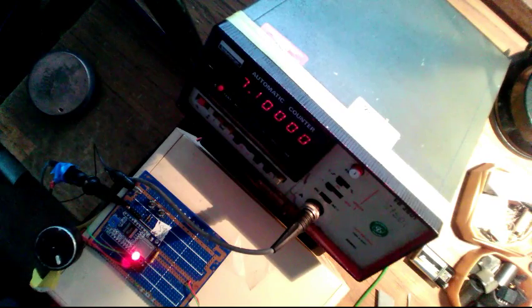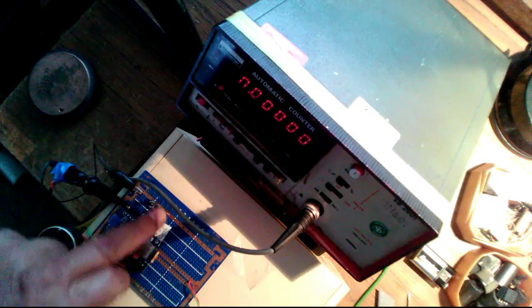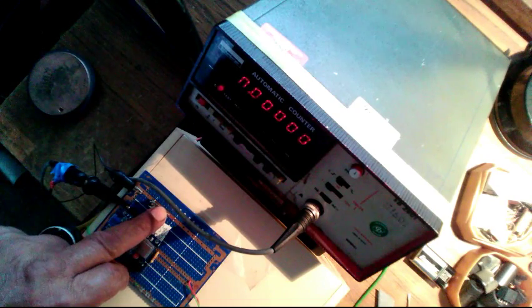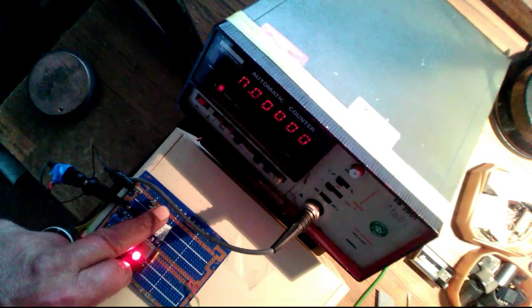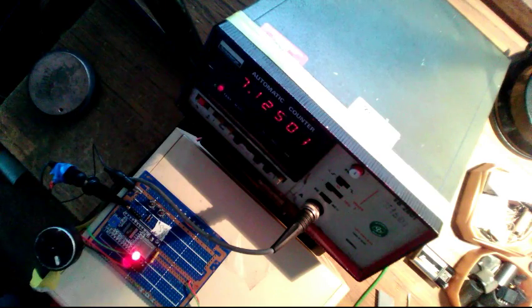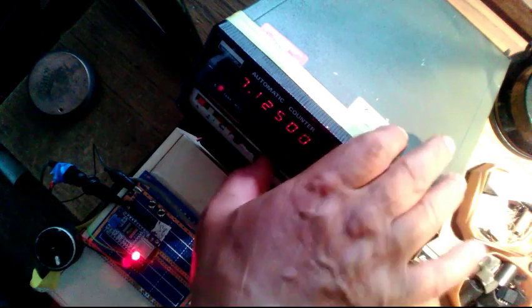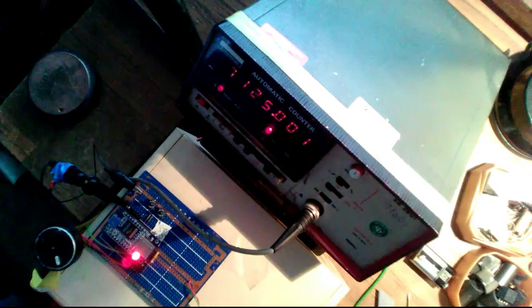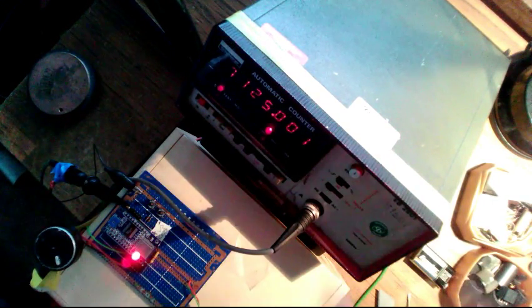Now if we then go back into cal, we should see that the cal value is now what we've just set, because we've saved it. One hopes. If I hold that, go into cal, take your finger off, and you see it is what we set previously.